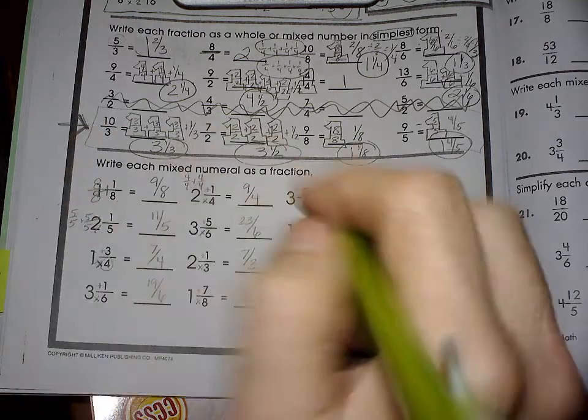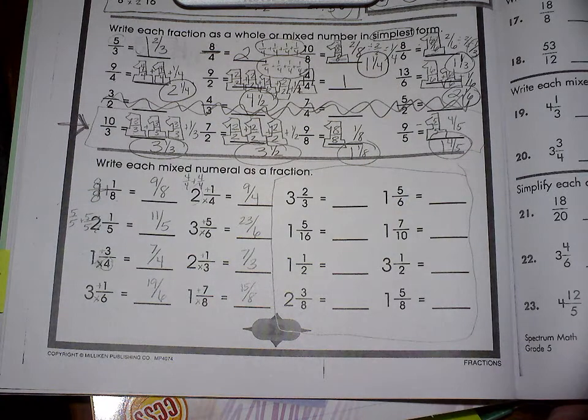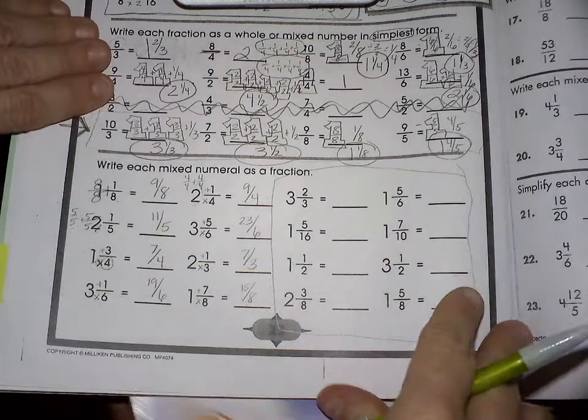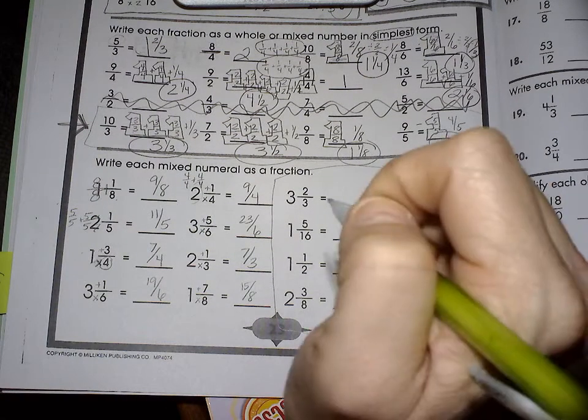Keep the denominator. Go ahead and try and do this last half on your own and see if you can finish those. And then come back and check your work. Pause the video.